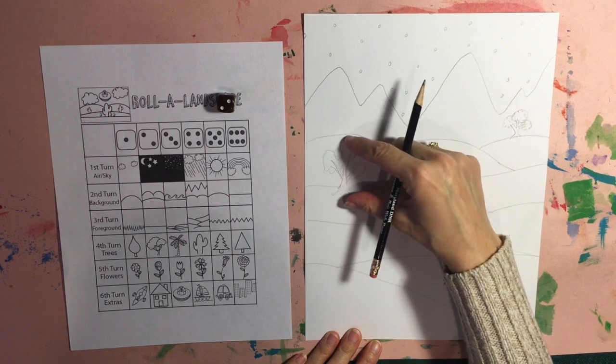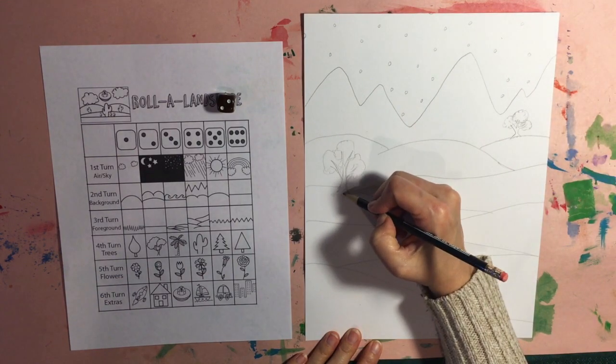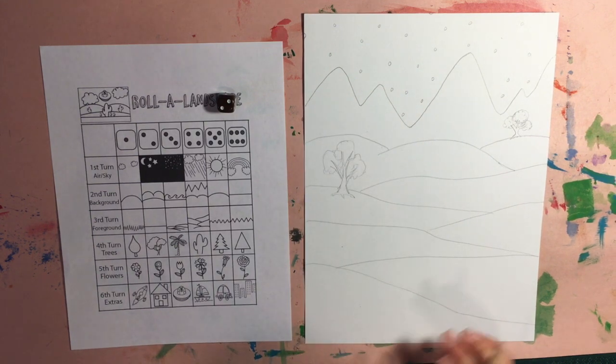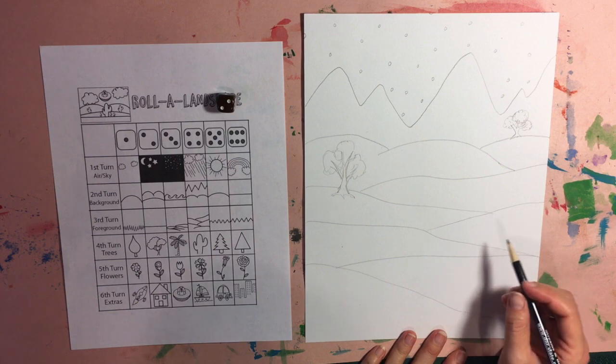Okay, so this tree should be taller than that tree. It may not necessarily be taller in real life, but because it's closer to us, it should look larger. And 1 more tree in the foreground. This should be the biggest tree.